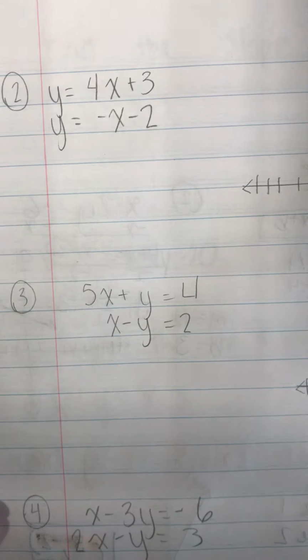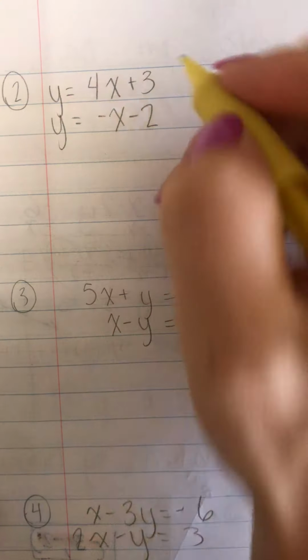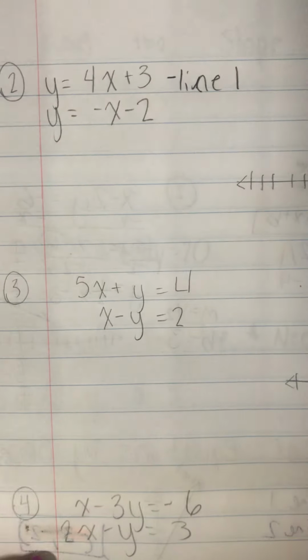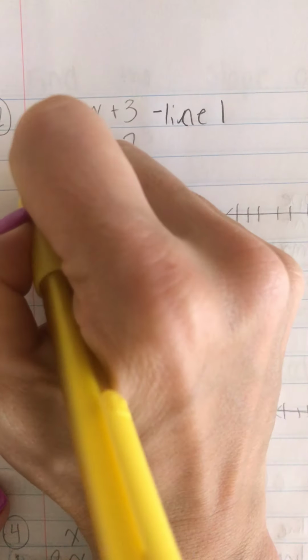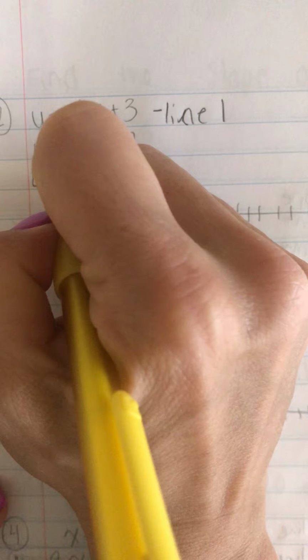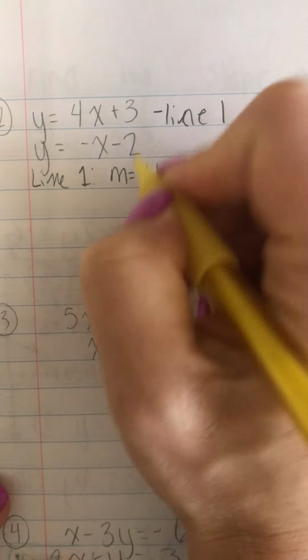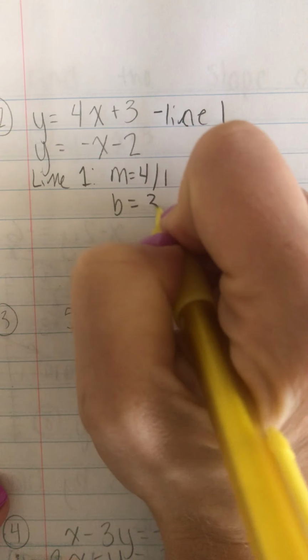Let's move on. Number 2. Line 1, is it solved for y? Yes, it is. So in line 1, my slope is 4 over 1. Remember, it's always a fraction, and my b is 3.